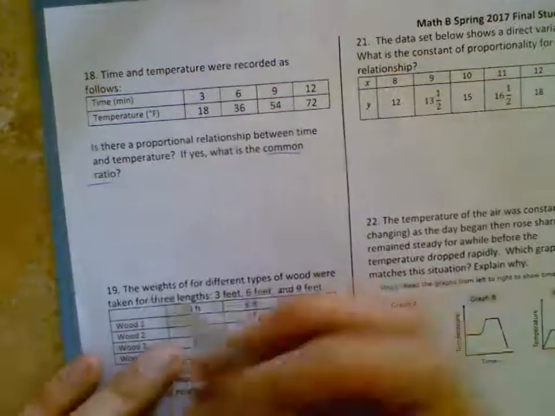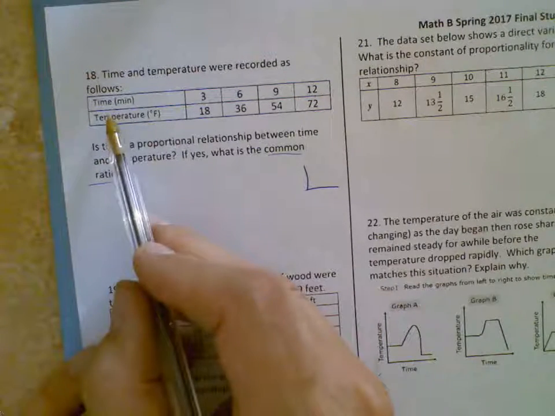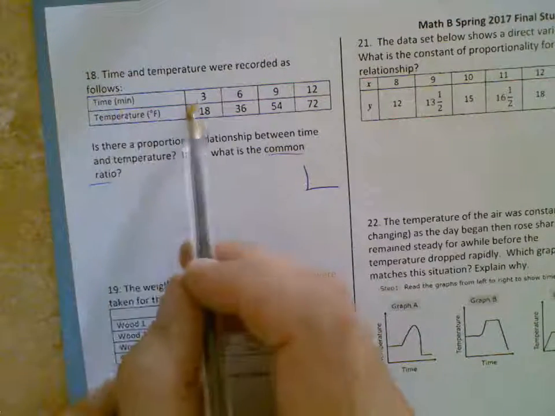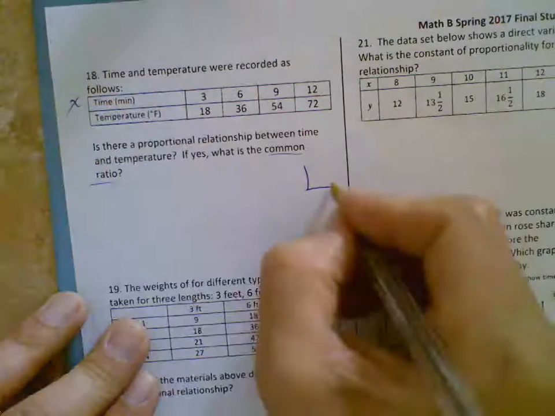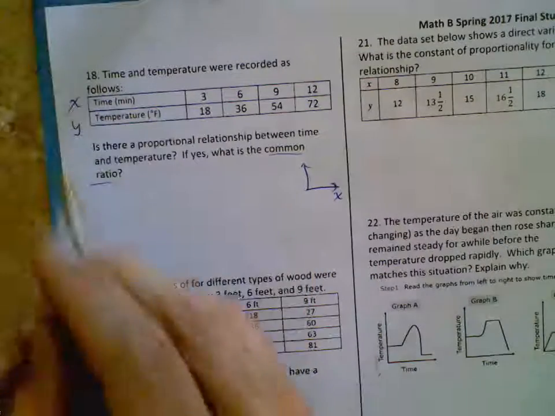Remember, to find the common ratio, I simply need to set up a ratio between the two things I'm measuring. Time is almost always the x variable, and y is going to be my temperature.